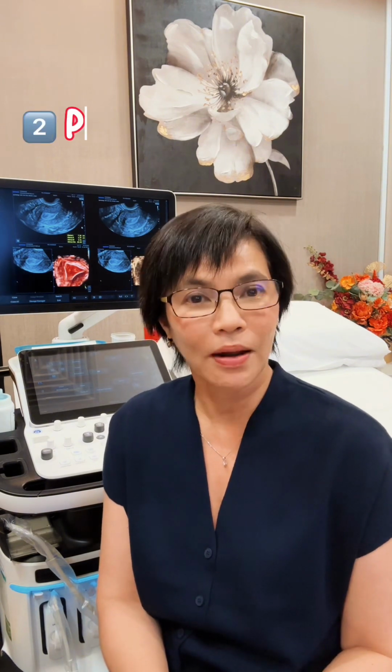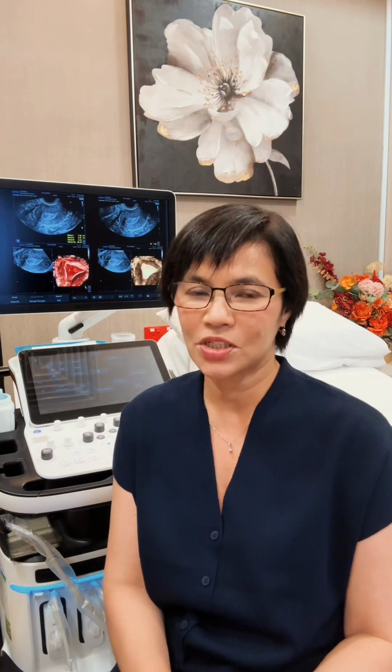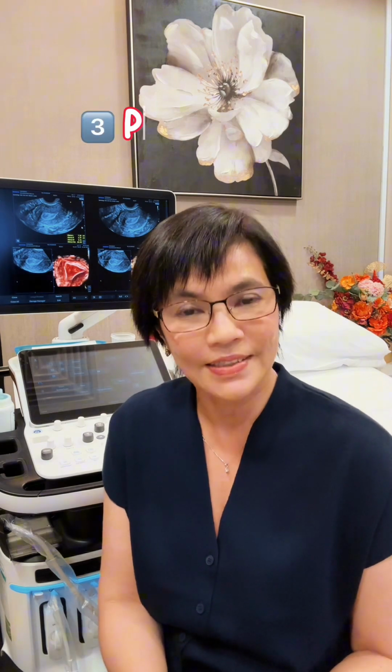Okay, after we have taken the history, the doctor will do a pelvic examination. A pelvic examination is a digital examination with the finger into the pelvis, looking into the vagina. Is there any nodule in the vagina, and how big is your uterus, and so on. And after that, we will do a pelvic scan.